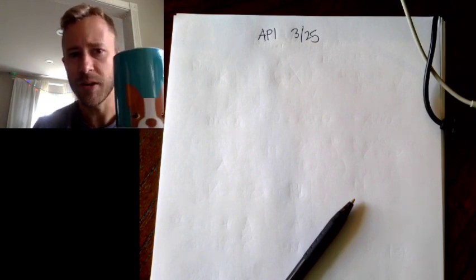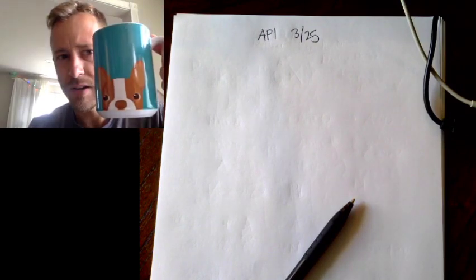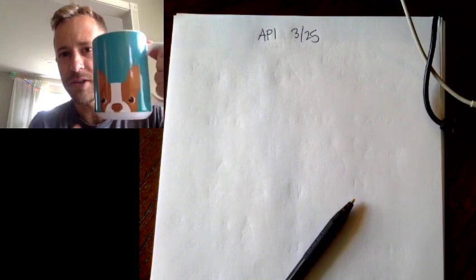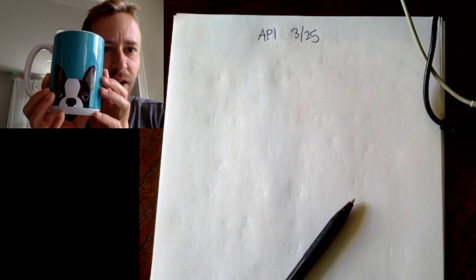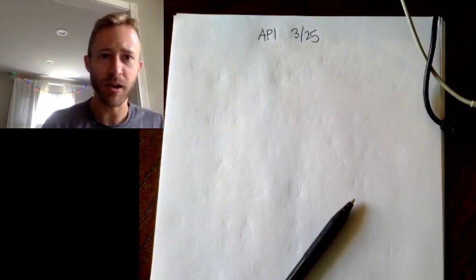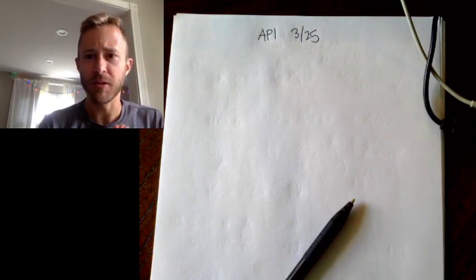This is my coffee mug. You can see it's got a brown Boston Terrier on one side, and it's got a black Boston Terrier on the other. So it's a perfect coffee mug for me.